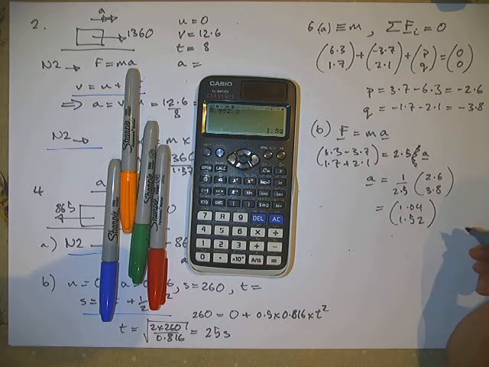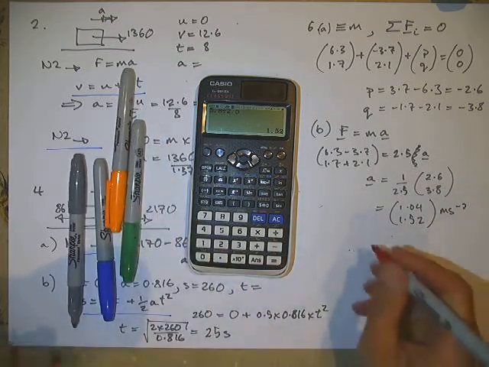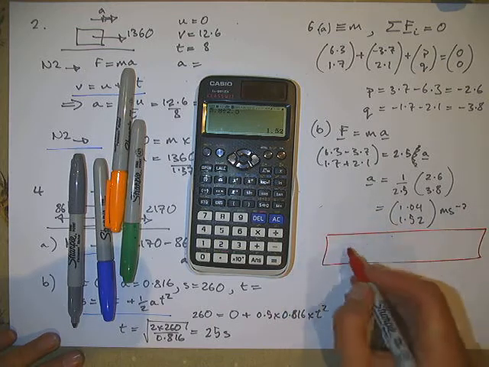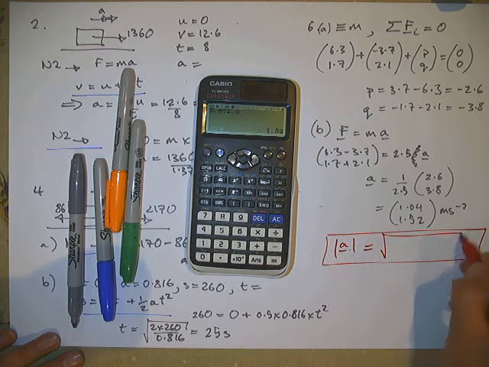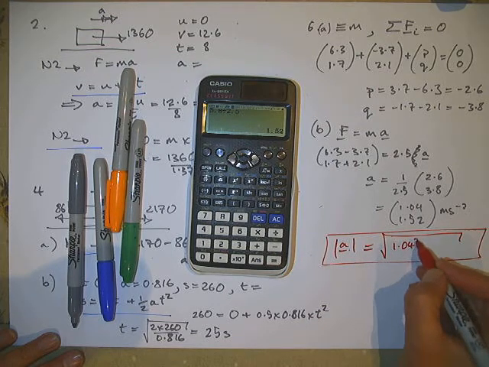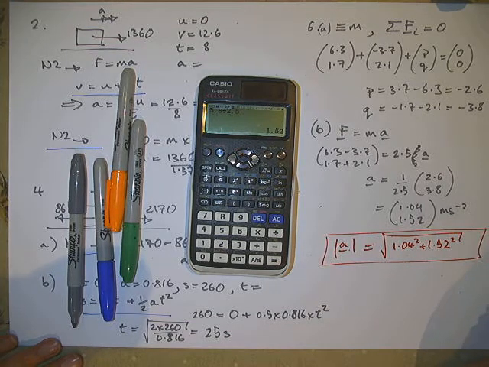Find in vector form the acceleration of the particle. Just be careful here. Had they asked for the magnitude, but they didn't, we would be doing this, okay? You'd be using Pythagoras on the components. If they had asked for the magnitude, but they didn't, they asked for that. And that would be in meters per second squared as well.